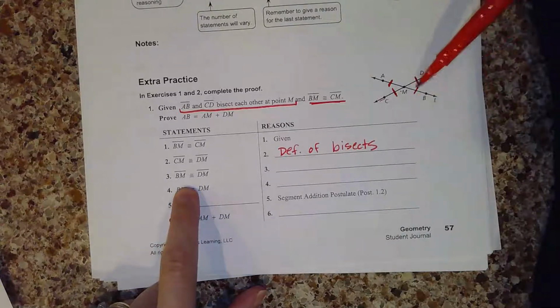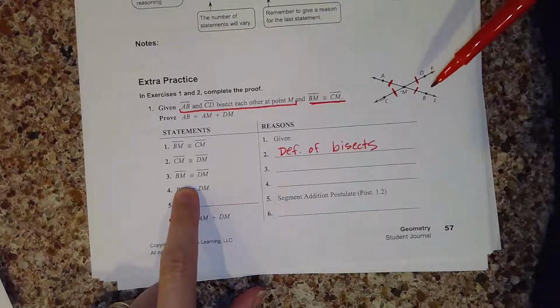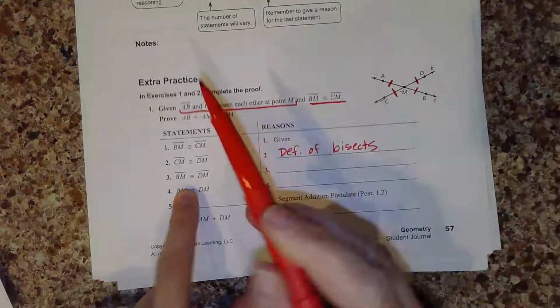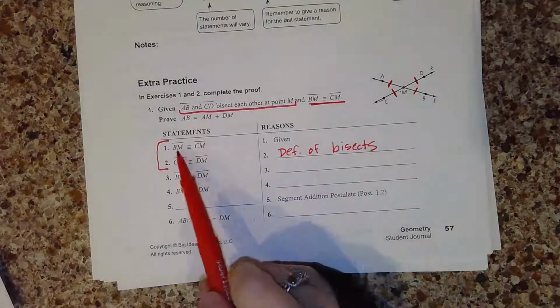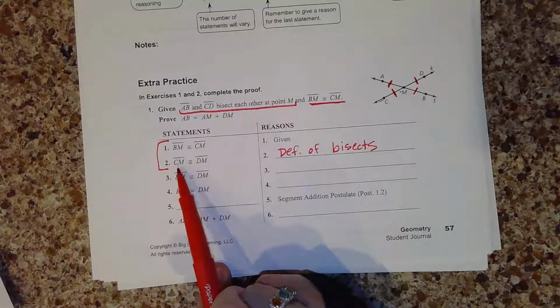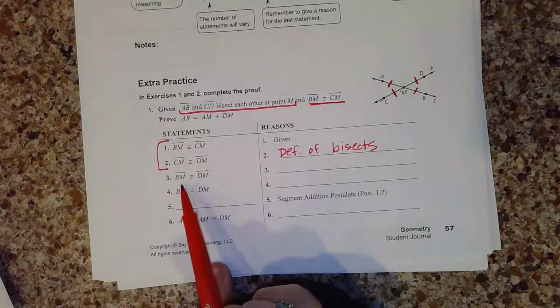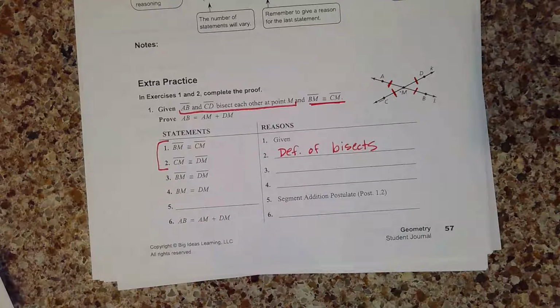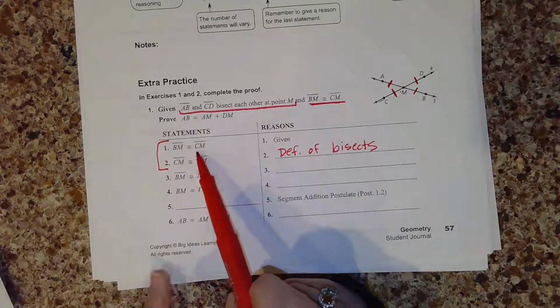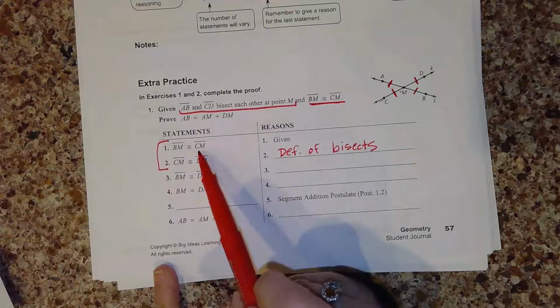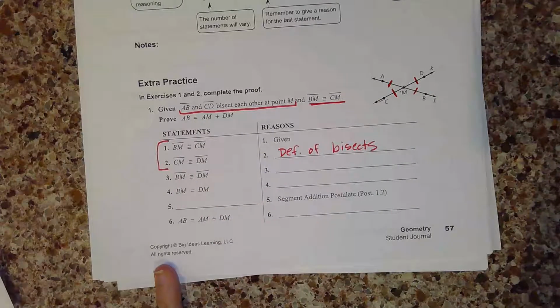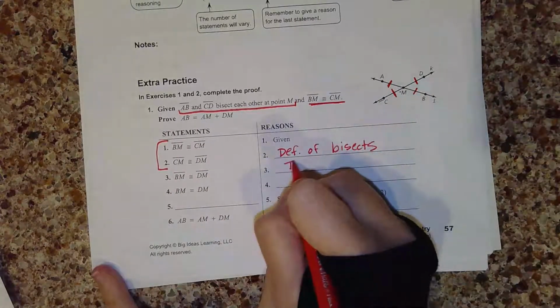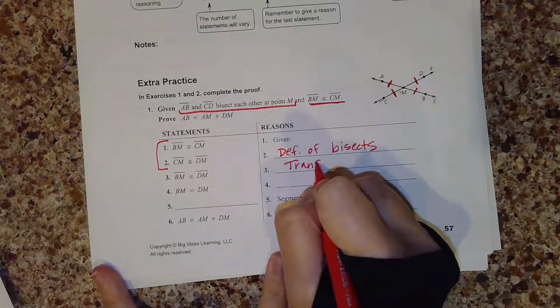Next, we said BM and DM are congruent. So pay attention to what we have up here. I have BM is congruent to CM. CM is congruent to DM. How do I know that BM is congruent to DM? Well, that's transitive property. So remember when two things, so line segment CM, are congruent to the same thing, that means they have to be congruent to each other. So this is how you will see transitive property.